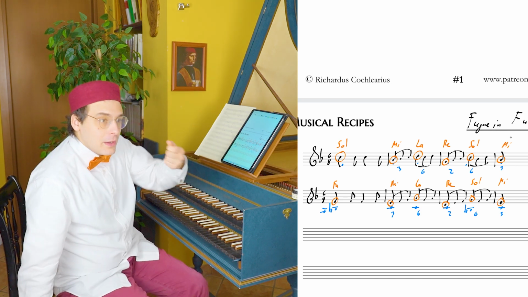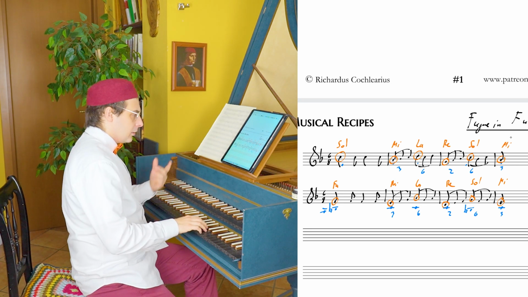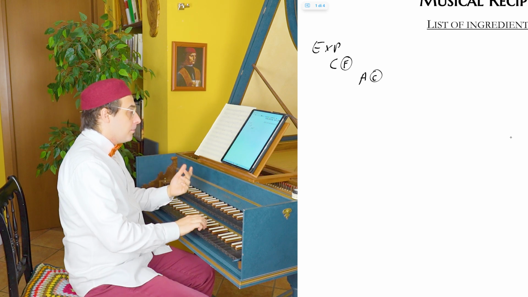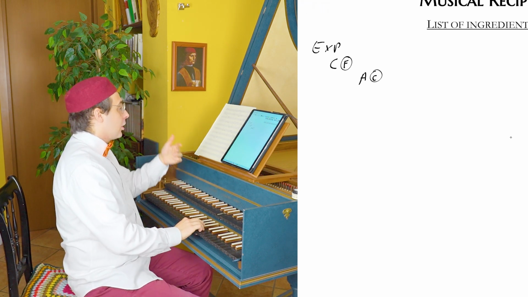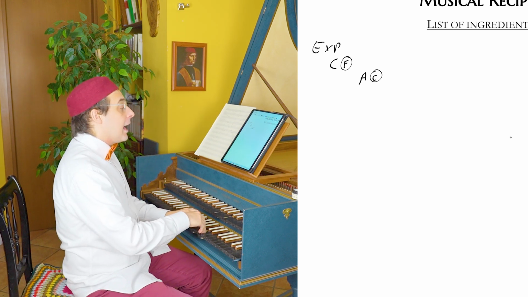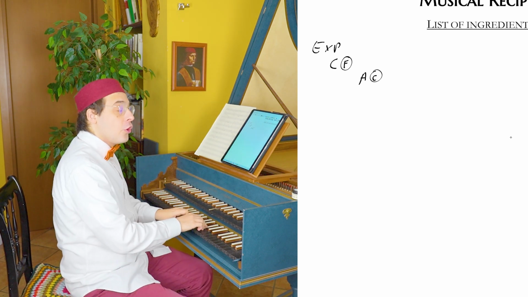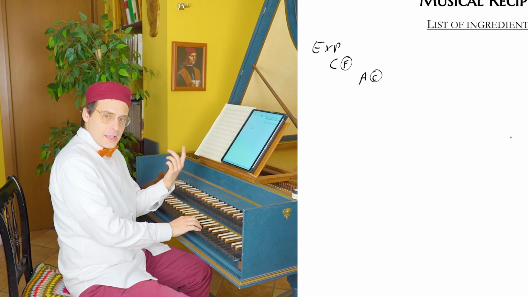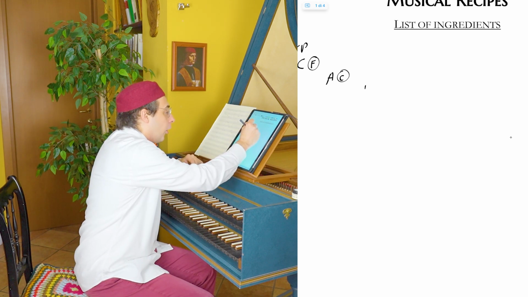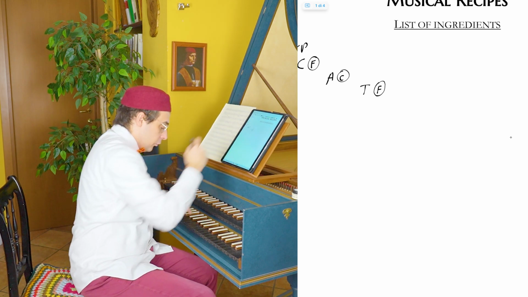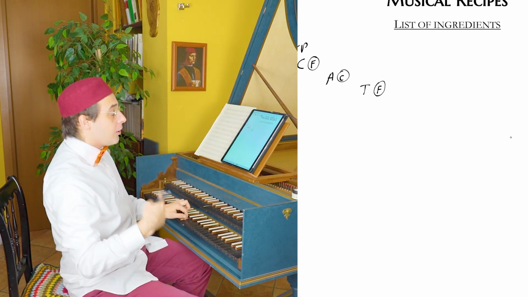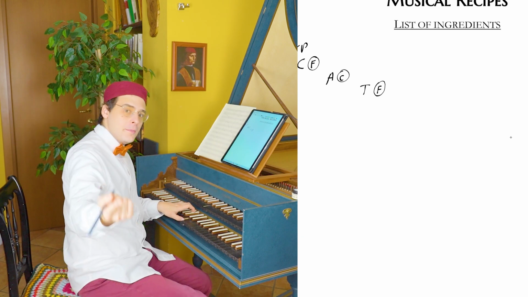So sol, fa, mi, and so we have this, which is sol, mi, la, re, sol, fa, mi, la, re, sol. And then we have to prepare the new entry, so the tenor on the hexachord F. So with C. Sol, sol, sol, sol, mi, fa, sol, la, mi, fa, sol, fa, sol, mi.